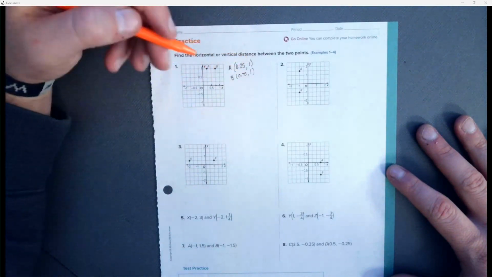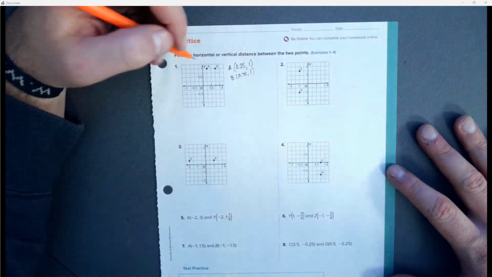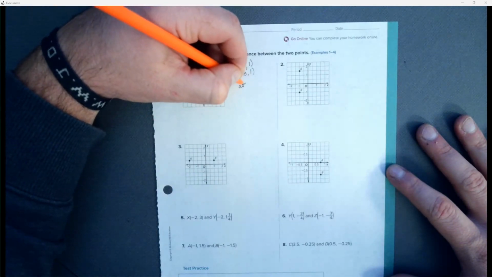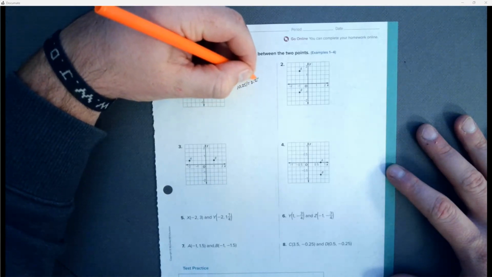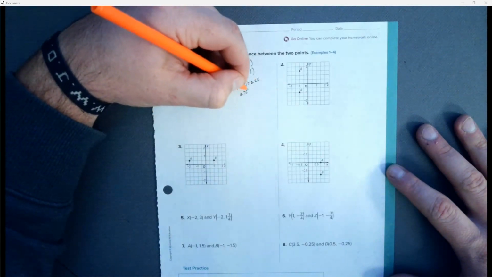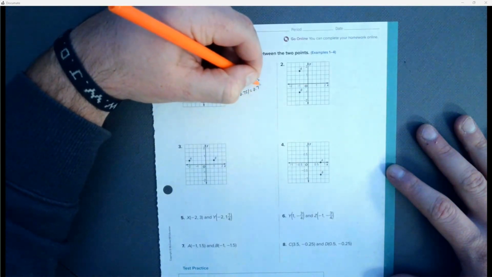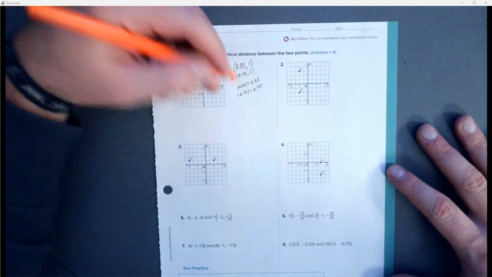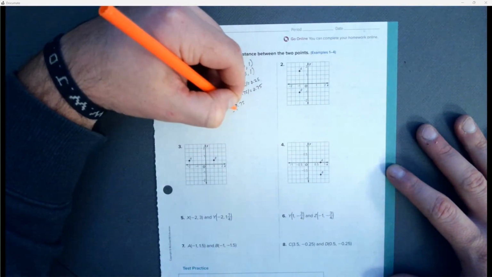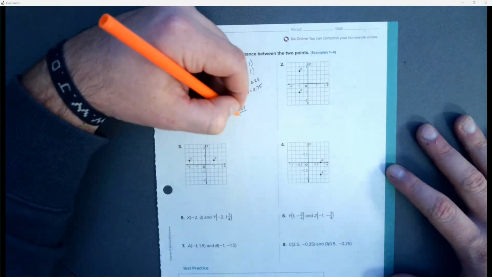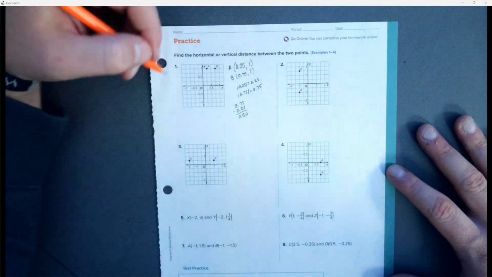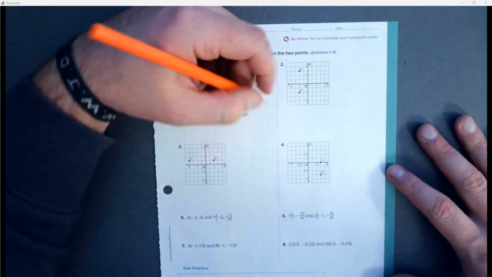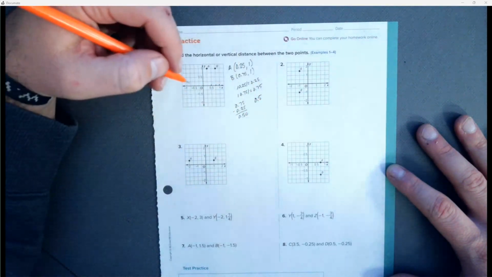Since the y's are the same, we'll take the absolute value of the x's. Absolute value of 0.25 is 0.25. The absolute value of 0.75 is 0.75. Now, we have to subtract them since they are in the same quadrant. So 0.75 minus 0.25, we're going to get 0.50. So our points A and B are 0.5 units apart, or half a unit apart.